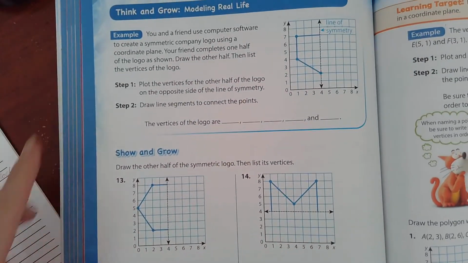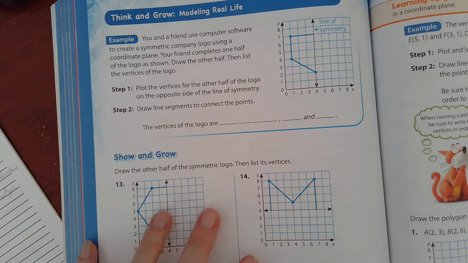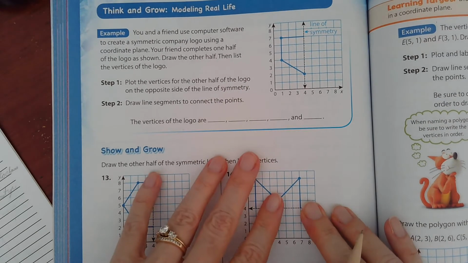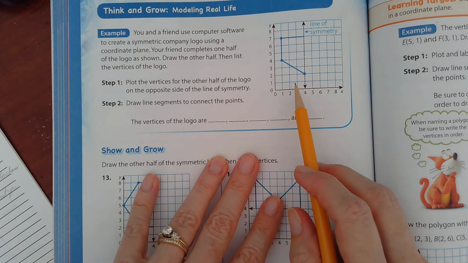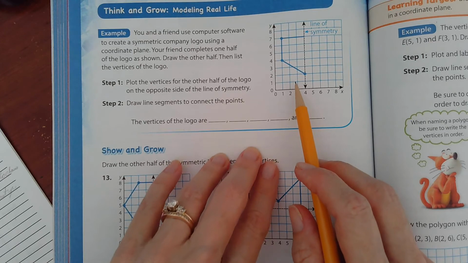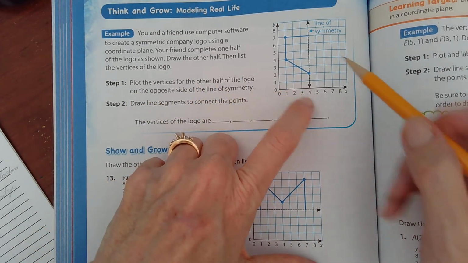And let's look at this example. Okay, you and a friend are using computer software to create a symmetric company logo using a coordinate plane. Your friend completes 1/2 of the logo as shown. You draw the other half. Then list the vertices of the logo. So plot the vertices for the other half of the logo on the opposite side.